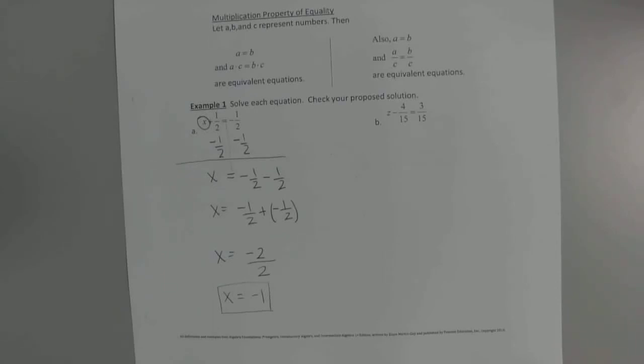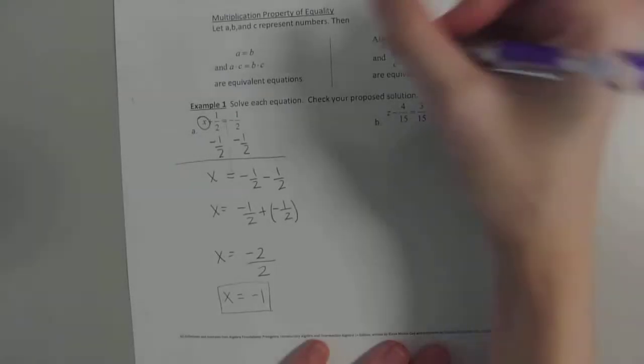You like the algebra? Yes. You'll probably like Math 112 then, because that's a lot of algebra. So what we're doing is just moving stuff over using the opposite. Since this was added, we just subtracted over, and at this point you just do the math like we did in 4.4 or whatever.